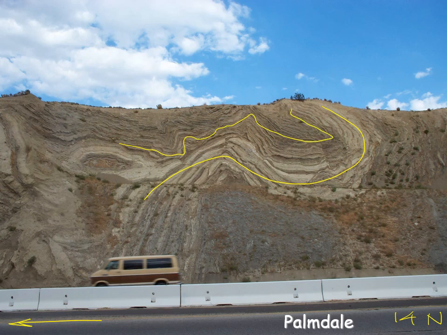In fact, this is the plate boundary between the North American and Pacific plates. This plate boundary is called the San Andreas Fault. We'll talk about this a little bit later, but if you drive Highway 14 north in the Palmdale area, you'll see this road cut that's showing all the deformed rocks.